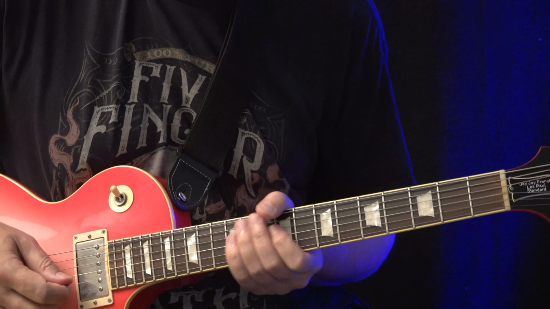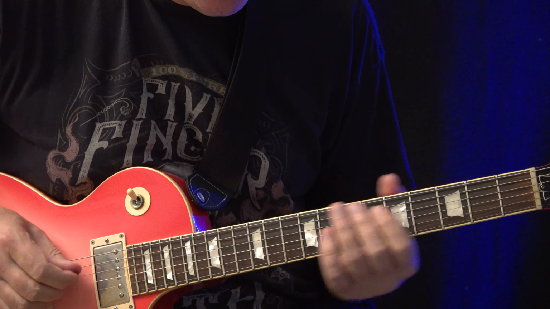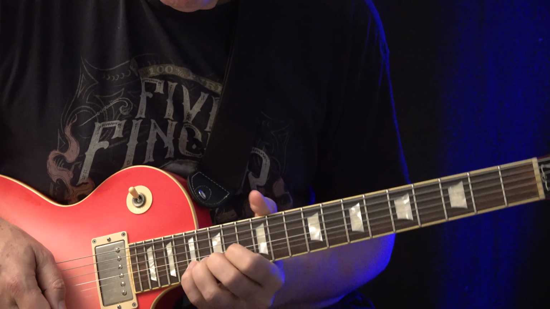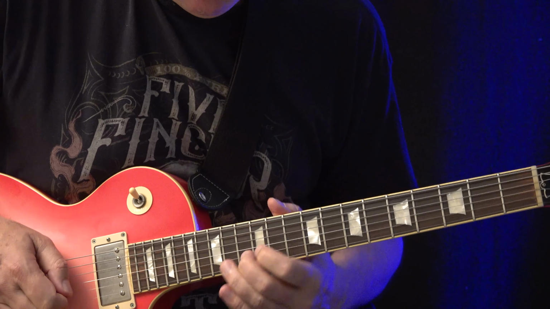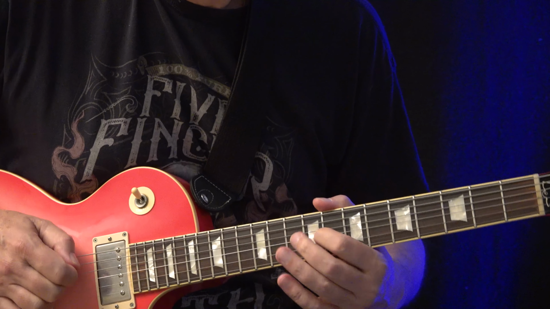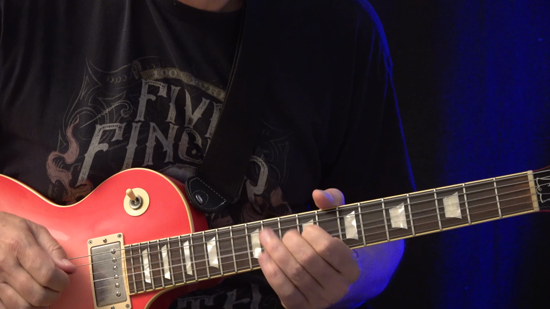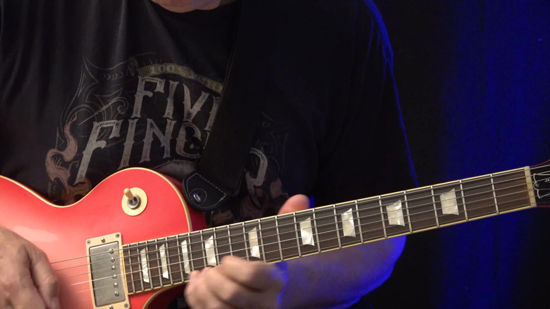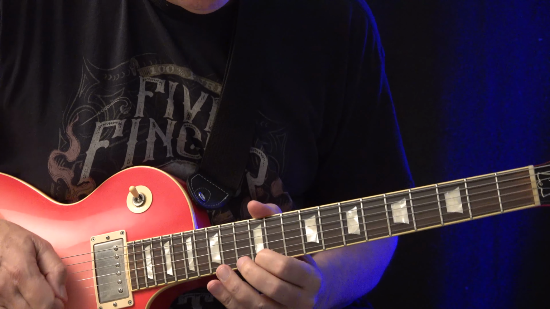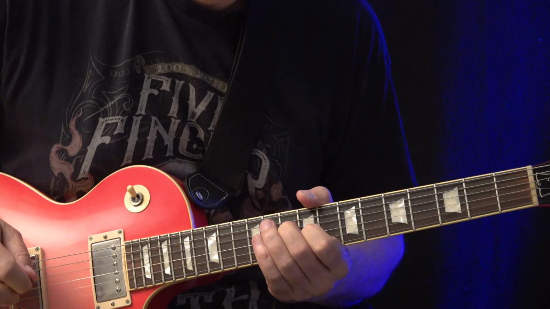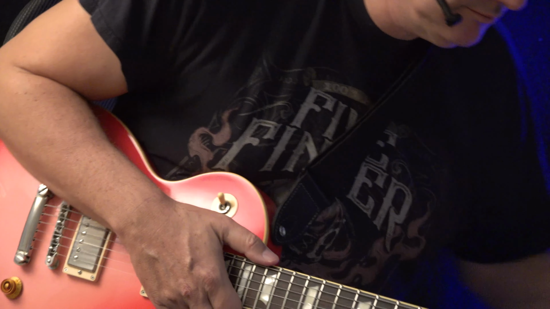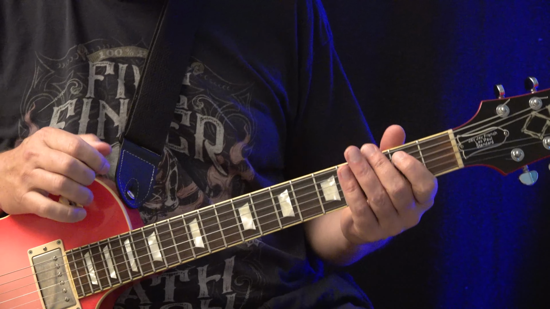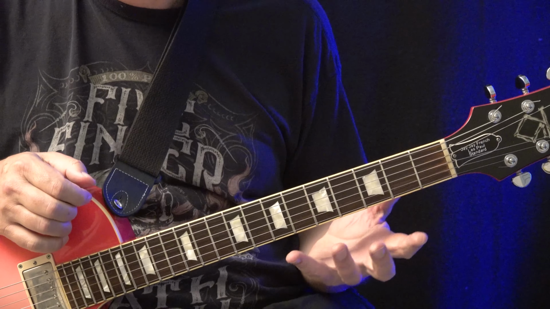You can resolve it in the high position also, or here. That's a really good method. And there you can start using these three notes per string scales, and that's why they're cool.